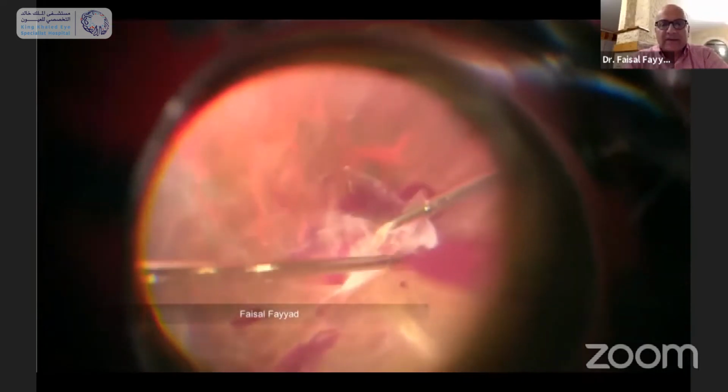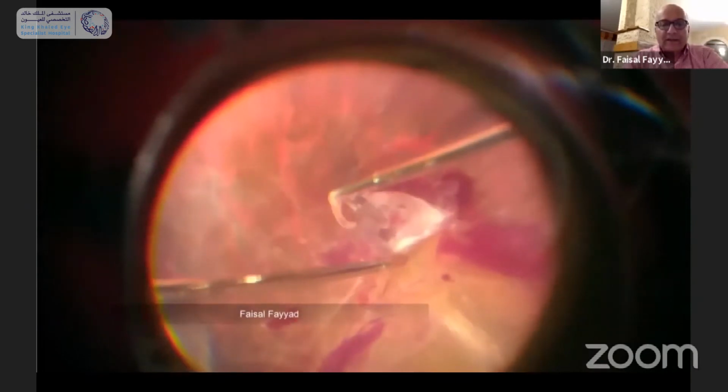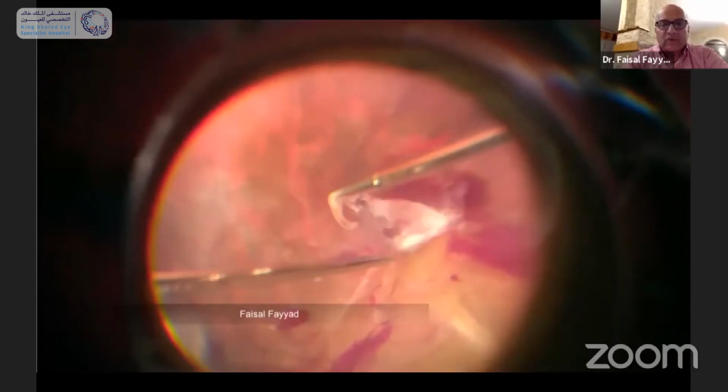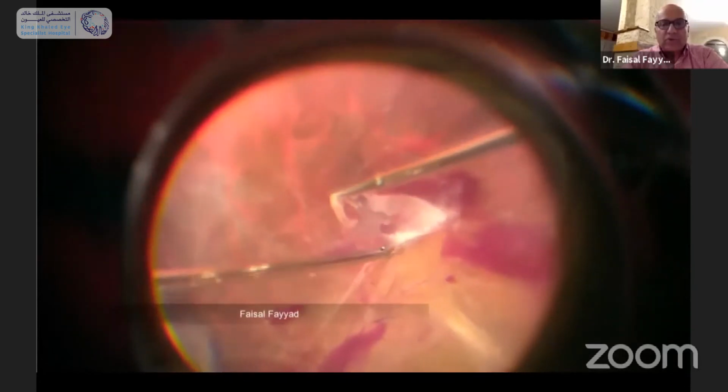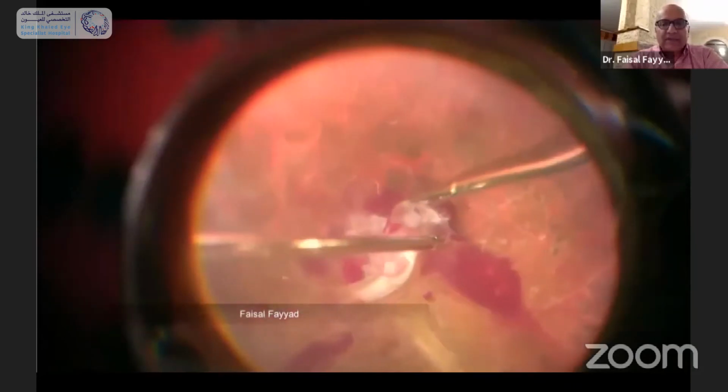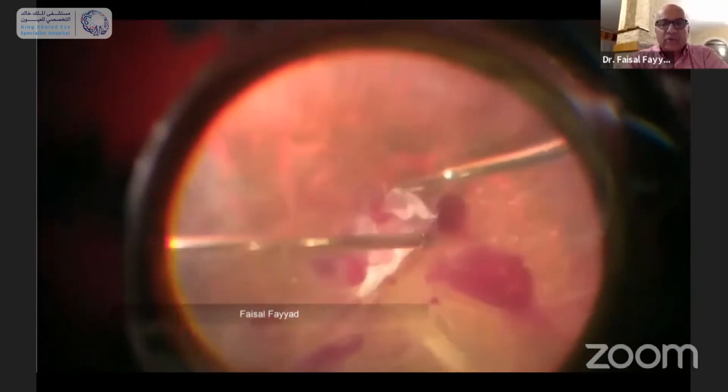I separate the posterior hyaloid from the surface of the retina. I think with the cutter alone, you can do it, but even if you do it, you might cut the retina, something that you don't want to do. That's why a manual approach in such cases is of extreme importance.